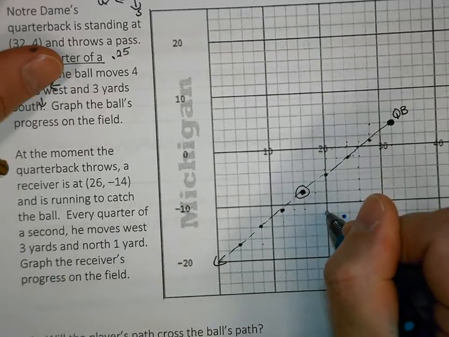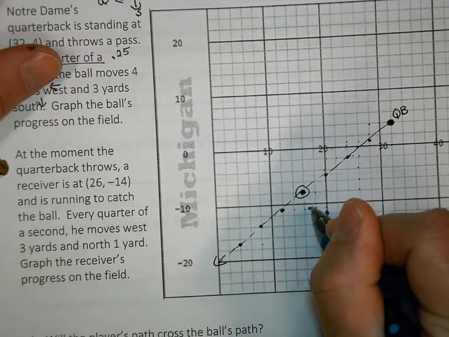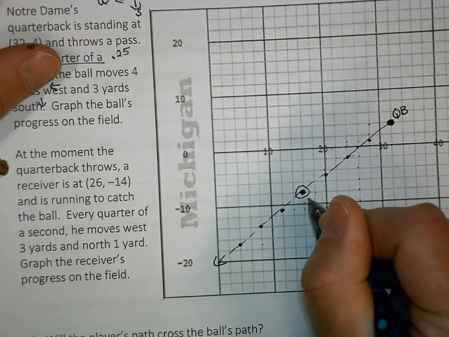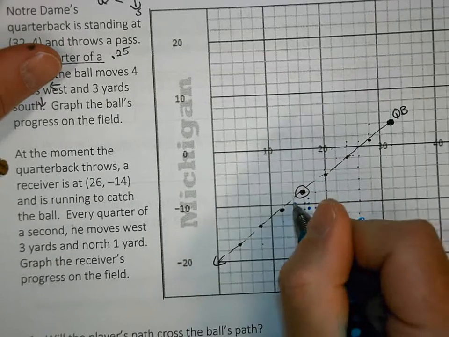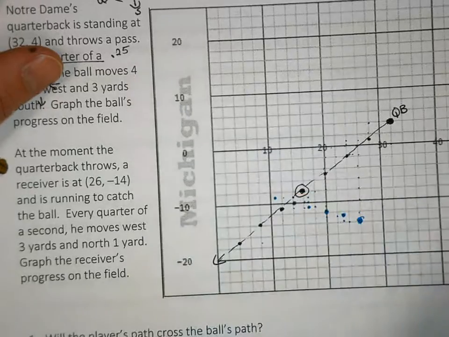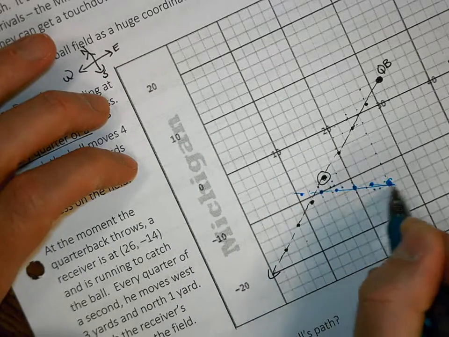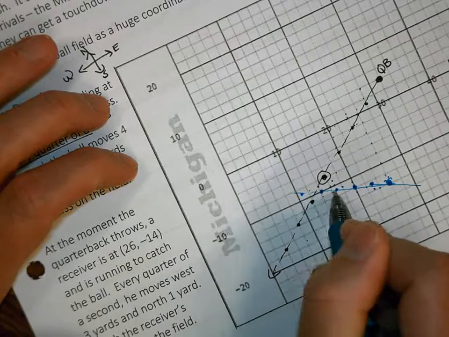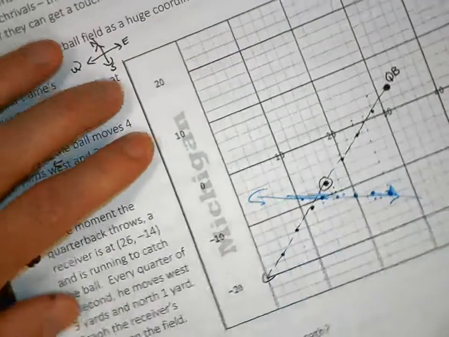Up 1, and then over 1, 2, 3, up 1, and over 1, 2, 3, up 1 and over 1, 2, 3. So I can sketch the line here. Oh, he's starting here, he wouldn't go further back.